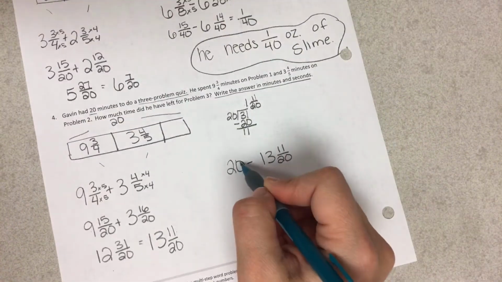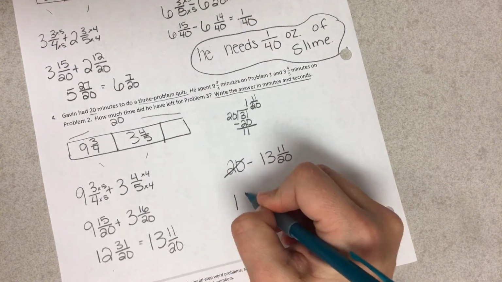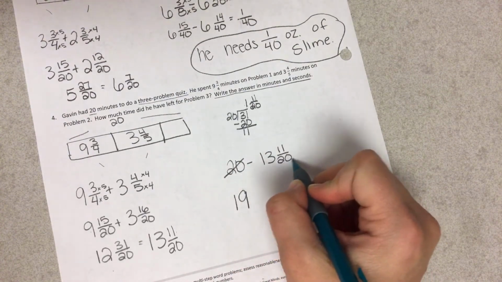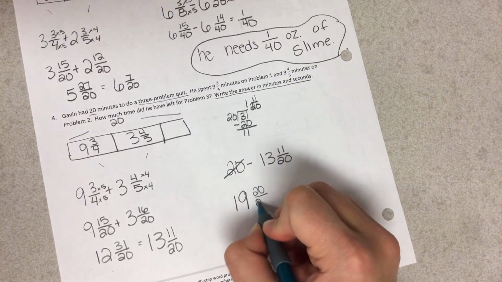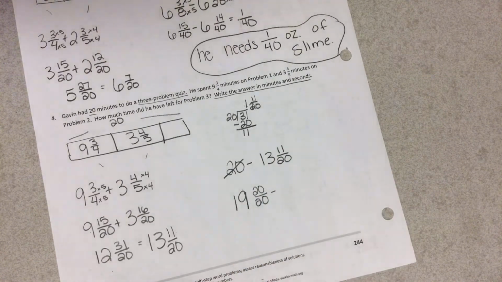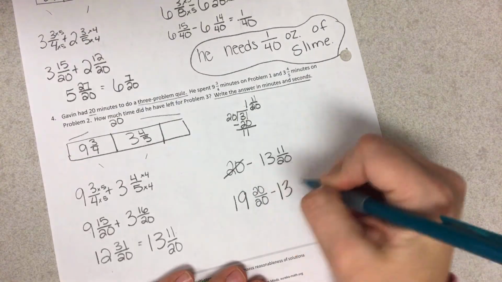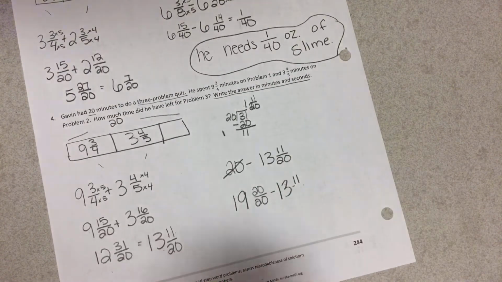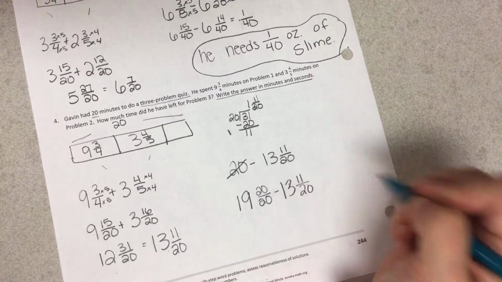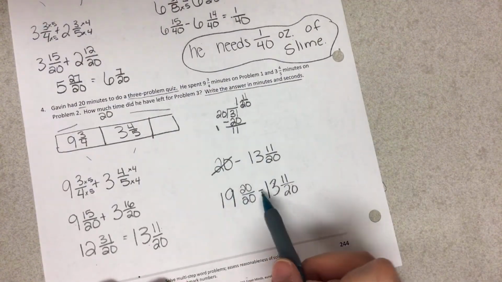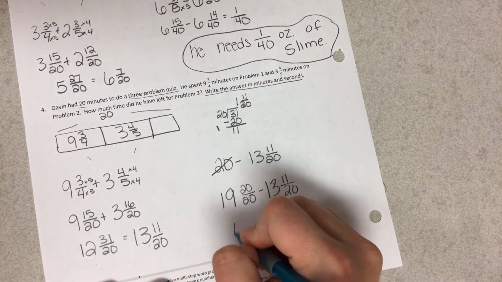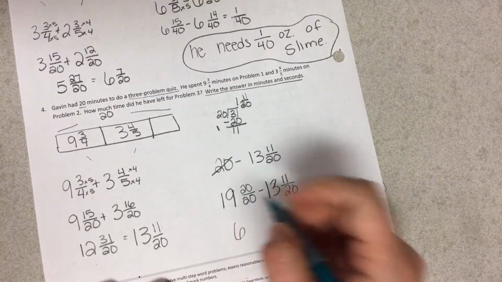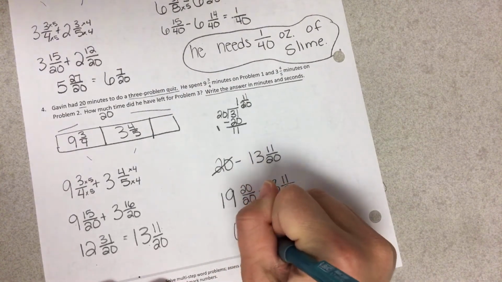What I'm going to do is I'm going to borrow, so I'm going to turn the 20 into a 19. And then because my fraction over here is already in 20ths, that one whole that I borrowed that I turn into a fraction is just going to be 20/20. So I'm going to subtract 13 and 11/20. So now I can subtract 19 minus 13 is going to be 6. 20 minus 11 is 9/20.